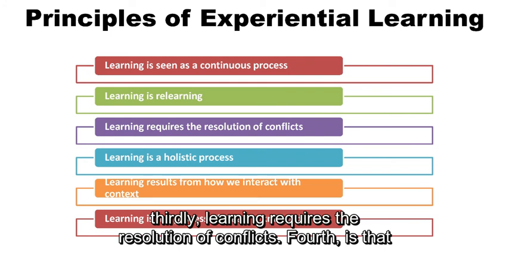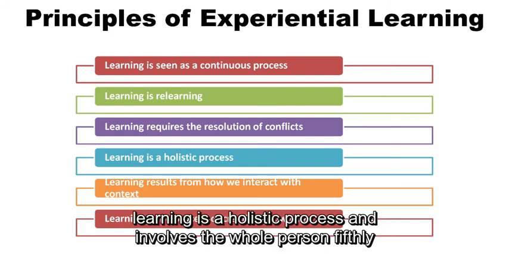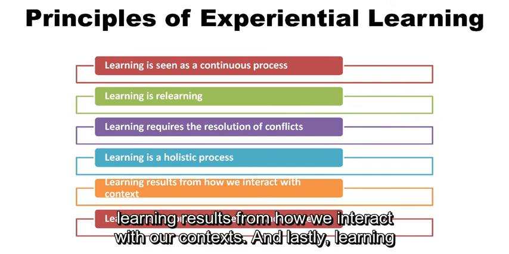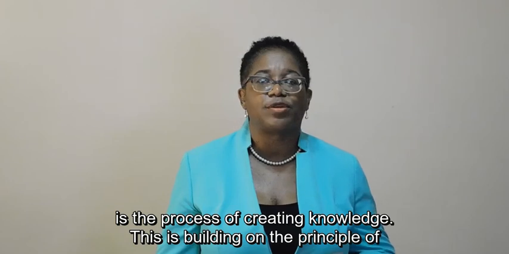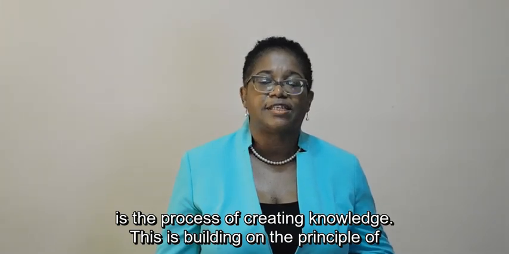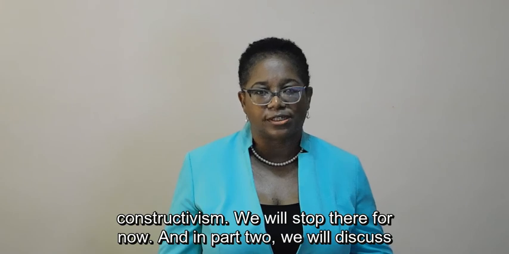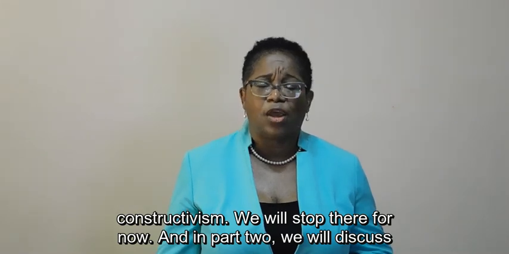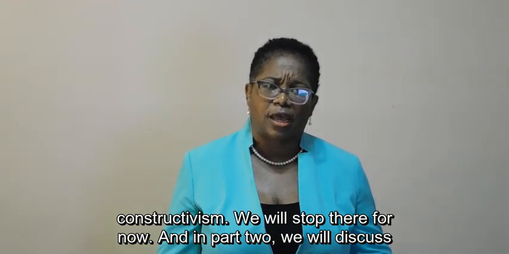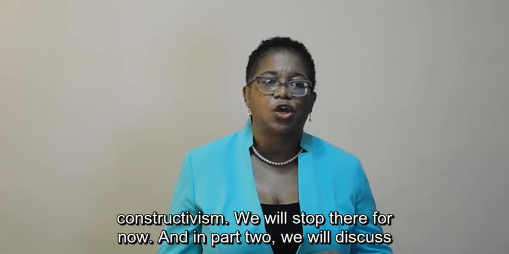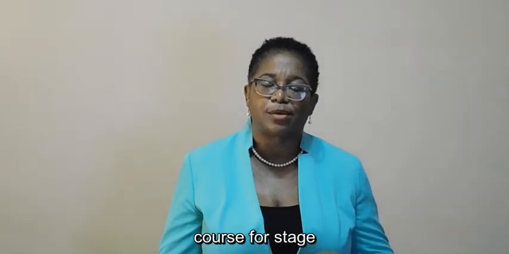4th is that learning is a holistic process and involves the whole person. 5thly, learning results from how we interact with our context. And lastly, learning is the process of creating knowledge. This is building on the principle of constructivism. We'll stop there for now. And in part 2, we will discuss Kolb's 4-stage model.